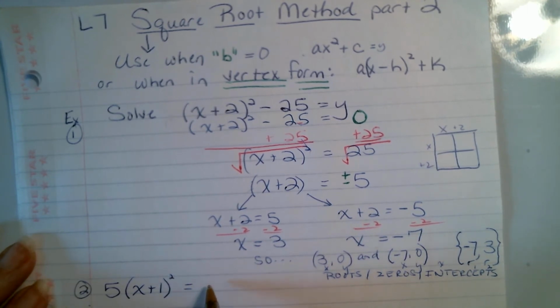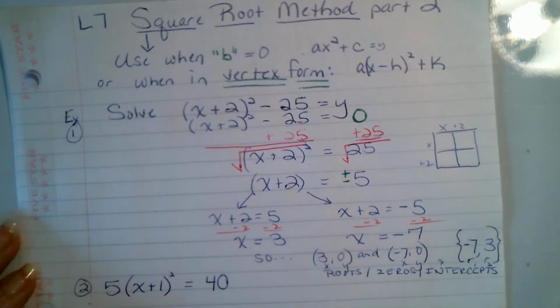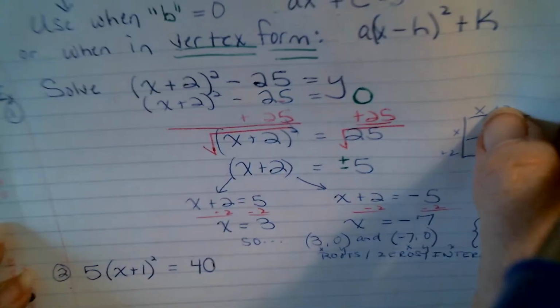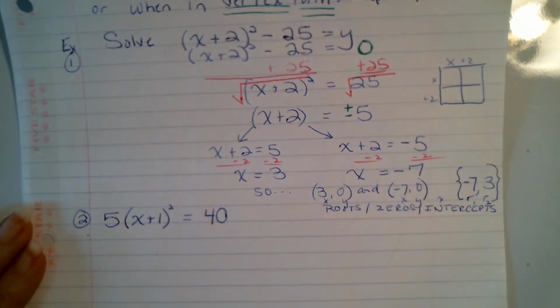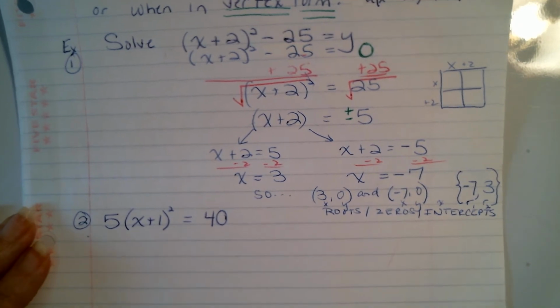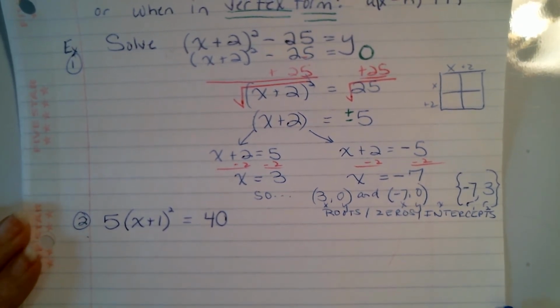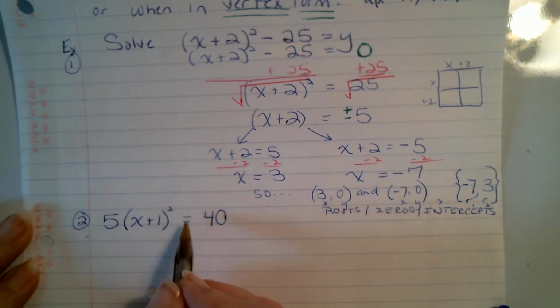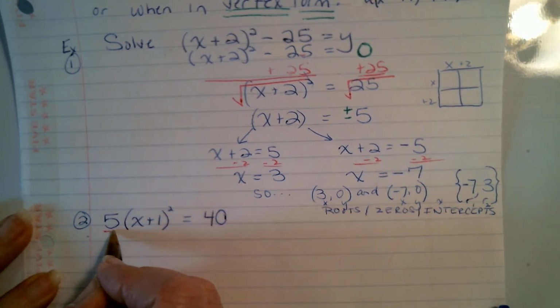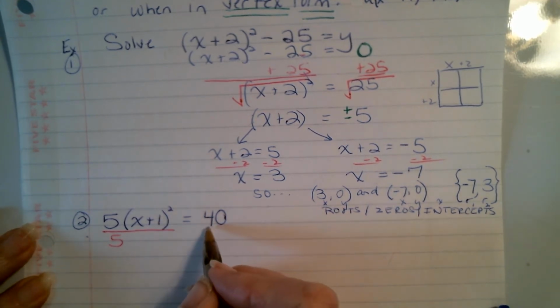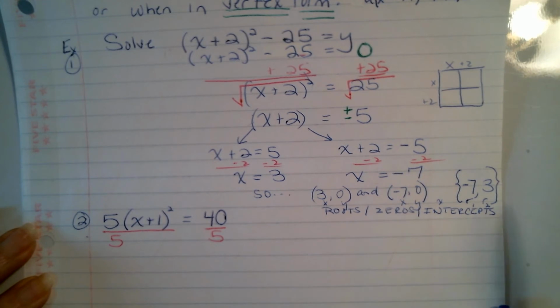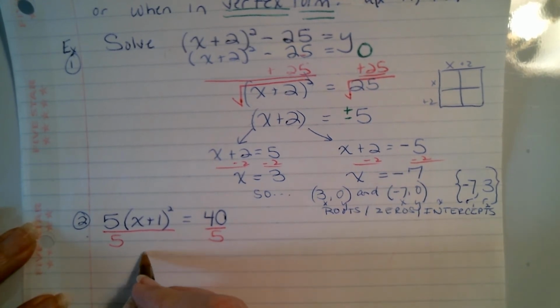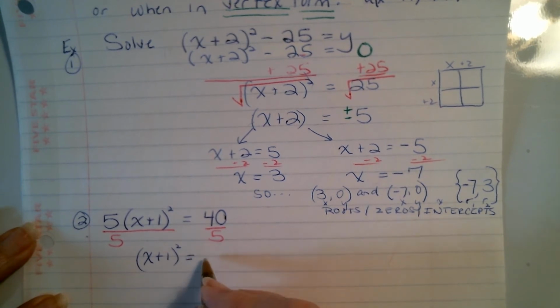We're going to have it set to equal 40. So y isn't there, is it? Okay, so I don't have to worry about setting y to be 0. I'm going to try to isolate the square by dividing by 5. So I have to undo multiplication before I undo the exponent. I'm going to divide both sides by 5. Keep it balanced. So now x plus 1, that binomial, is over here.